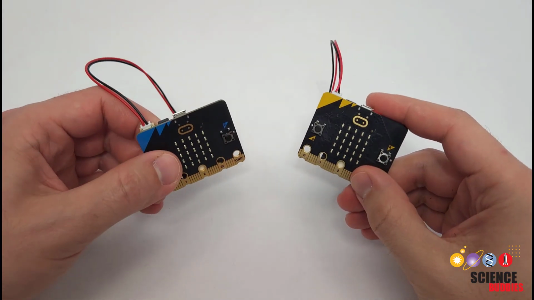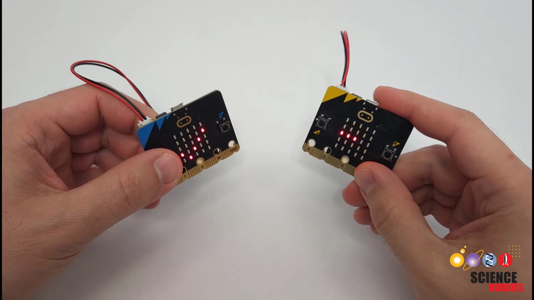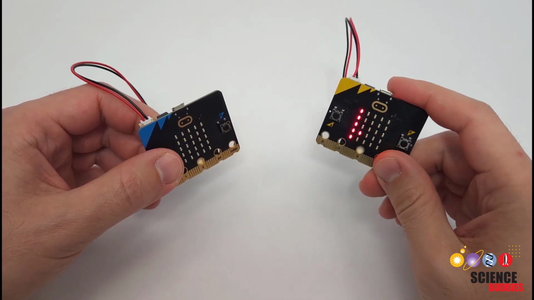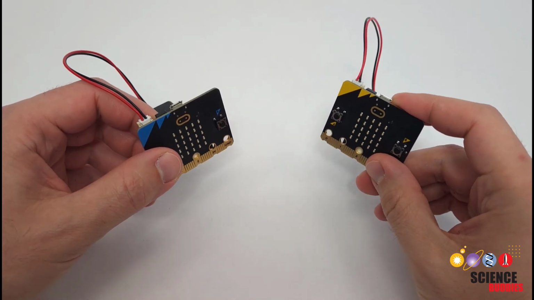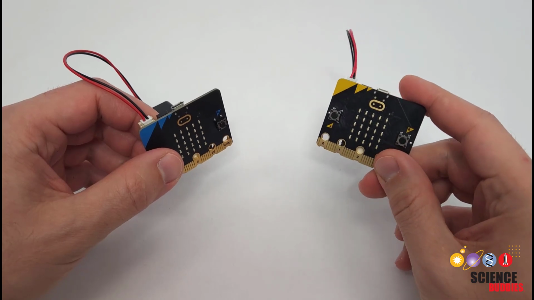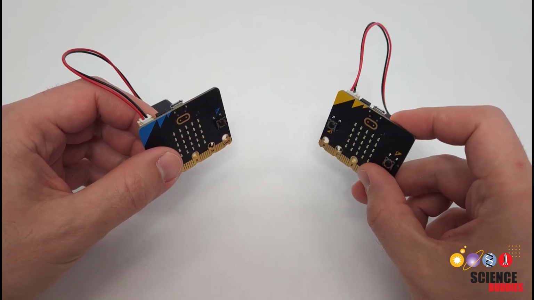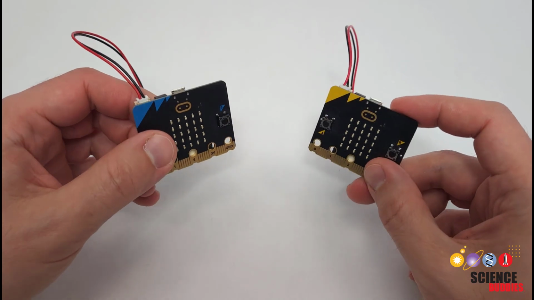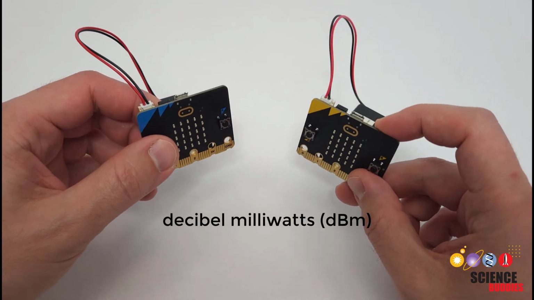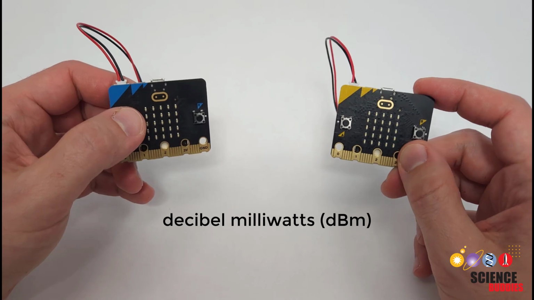Now, you might have noticed something strange about the signal strength. It is displaying a negative number. So to understand that, we need to talk a little bit about the units used to measure signal strength. The radio signal strength is measured in a unit called decibel milliwatts, and this unit is a little confusing for two reasons.